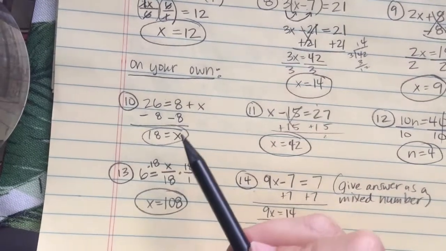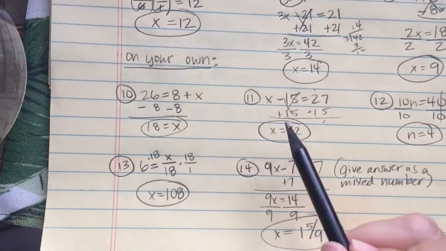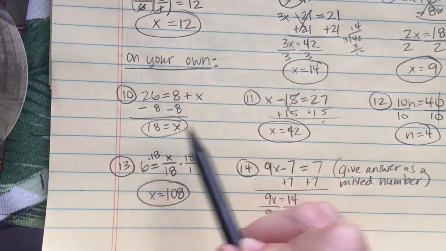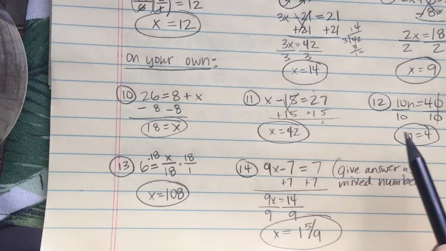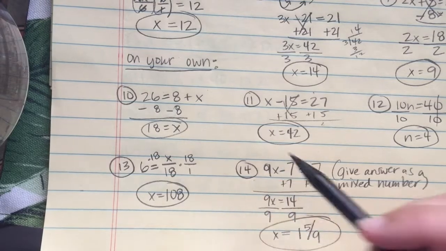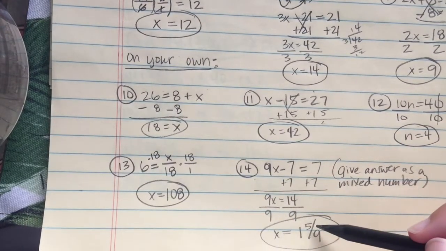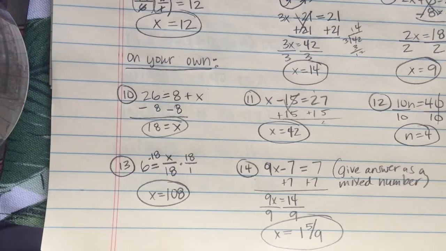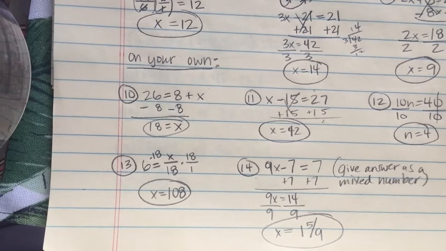All right, here are your answers for those practice problems. For number 10, you should have gotten 18. 11 was 42. 12 is 4. 13 is 108. And 14 should have been 1 5/9. All right, so hopefully you did well on that.